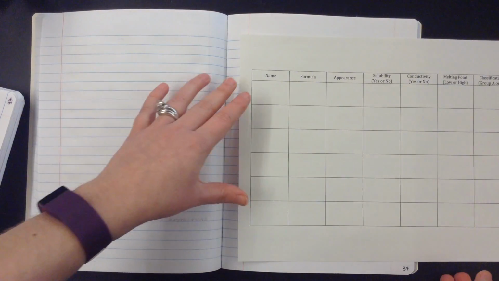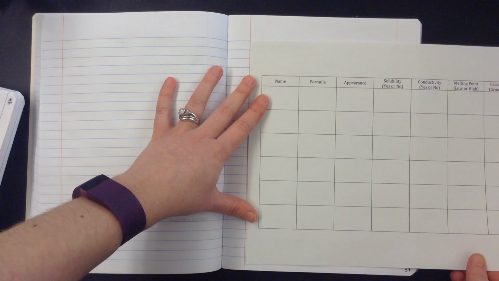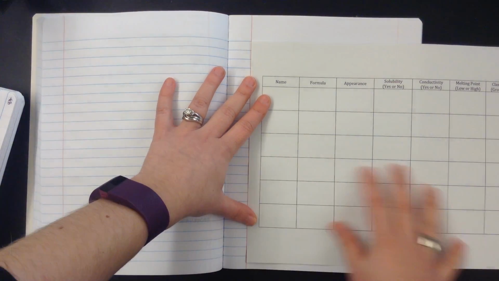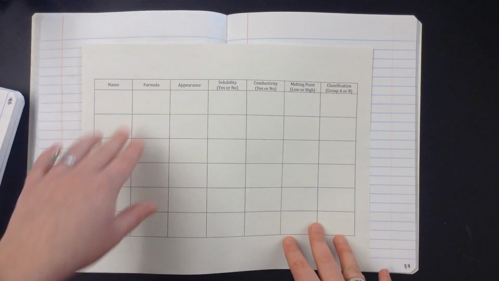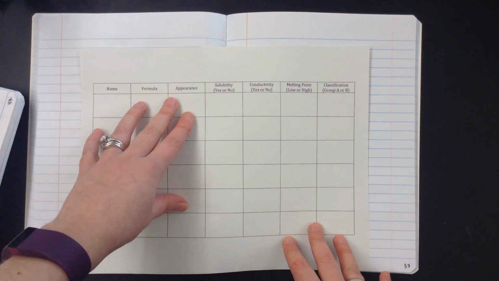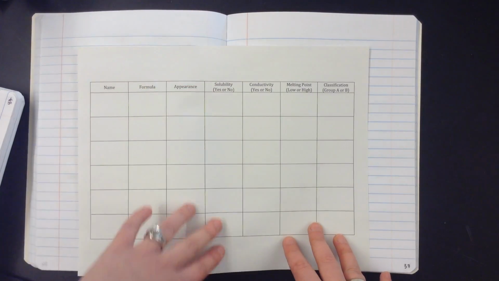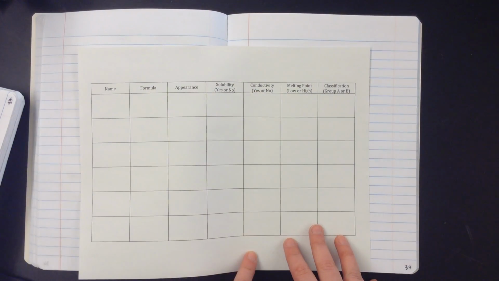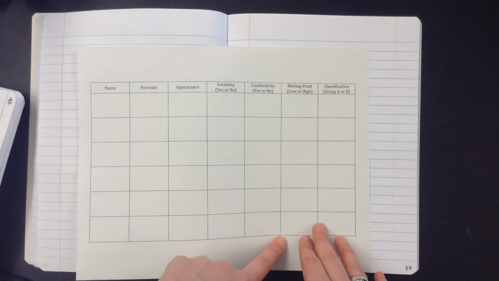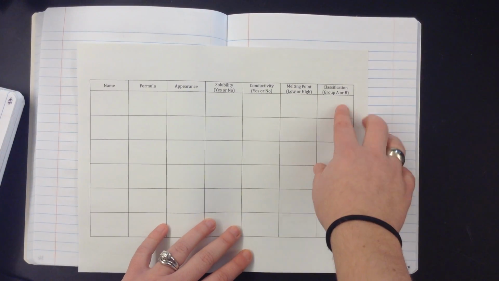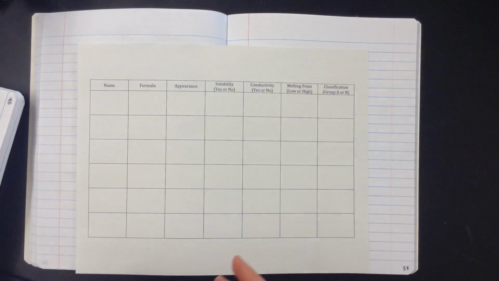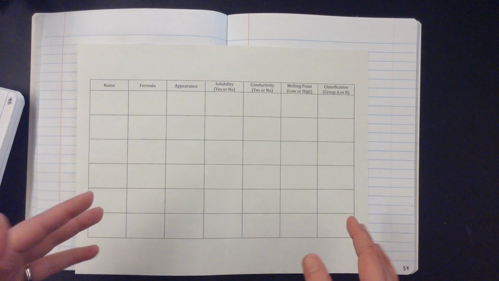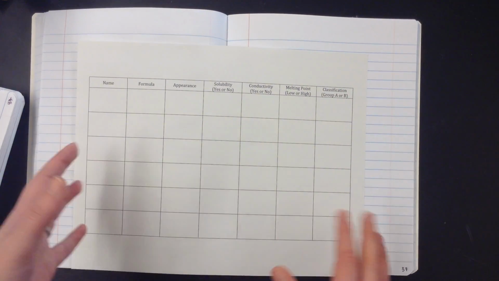So we have provided your data table for you. We're going to put this in similarly to how we put it in for the types of elements. So it's a full page that has all the different categories. You have the name of your compound, its formula, and then the different tests that you're going to run. So its appearance, whether or not it's soluble in water, whether or not it conducts electricity, whether it has a high or low melting point, and then you're just going to arbitrarily sort them into whether you think they're in group A or group B. At this point, we're not going to differentiate between group A and group B. I just want you to have a space to sort them.